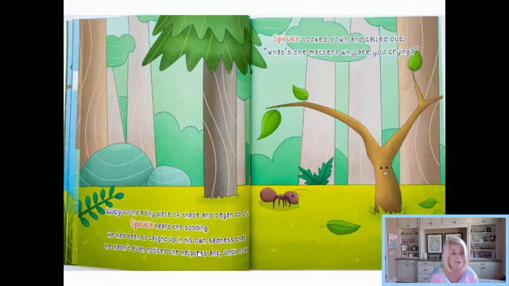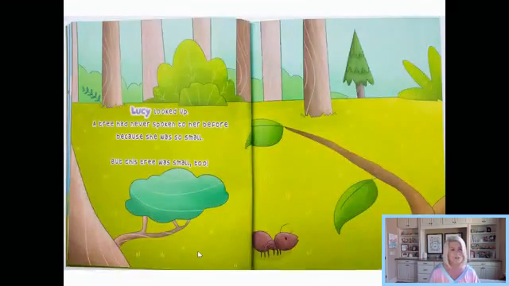Spruce heard the sobbing. He had been so caught up in his own sadness that he hadn't even noticed the helpless ant until now. Spruce looked down and called out, "What's the matter? Why are you crying?" Lucy looked up. A tree had never spoken to her before because she was so small. But this tree was small too.